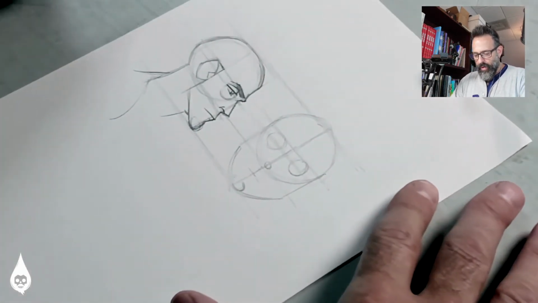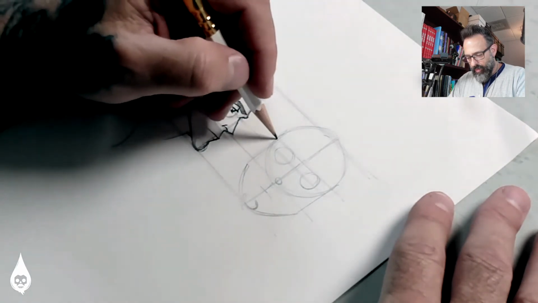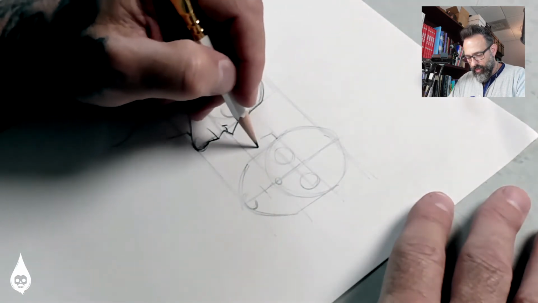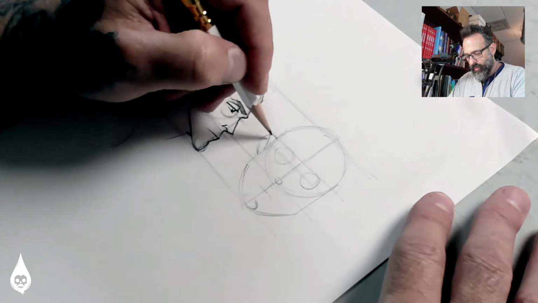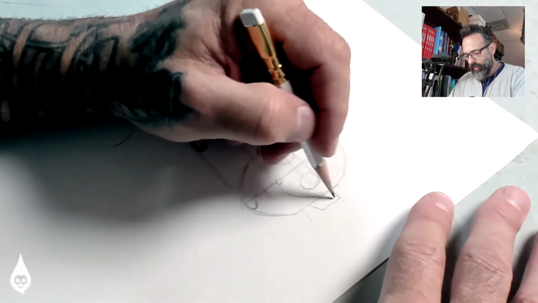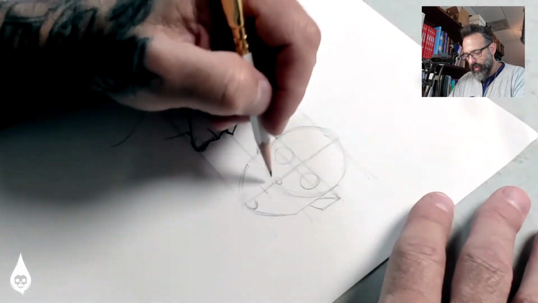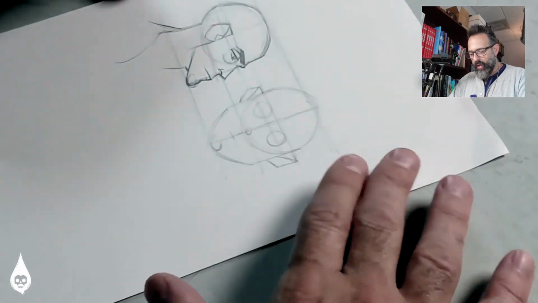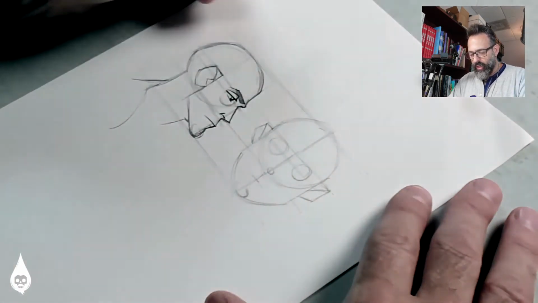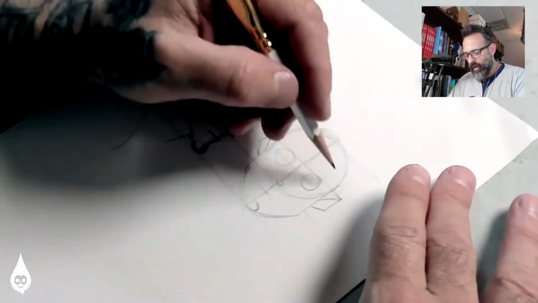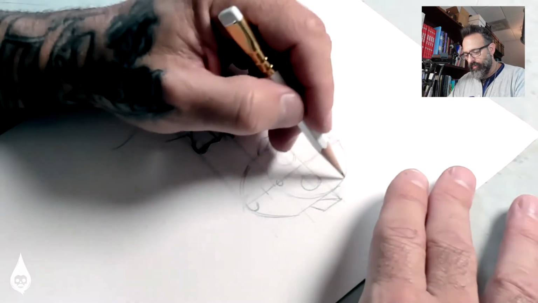Okay. The ears, remember, follow the same guides as the eye and the bottom of the nose. And again, that's just a very simplified, generalized shape I've developed for ears from repetitive drawing.